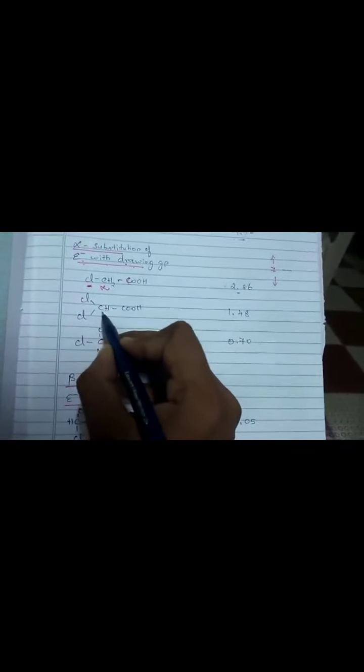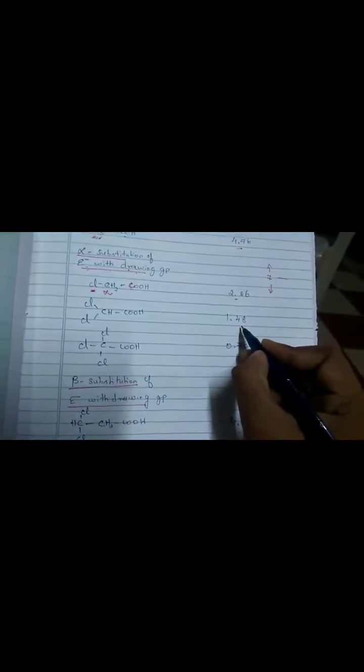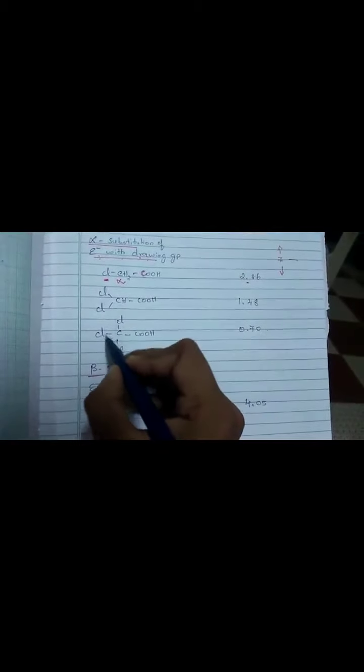Along with the second example, the alpha carbon which has 2 Cl, the acid range comes down, that is acidity will increase. If it has 1 Cl, pKa is 2.86, if it has 2 Cl it comes to 1.48, and if it has 3 chlorine, 3 electron withdrawing groups, then automatically it is a highly acidic compound, and its pKa value is 0.7.